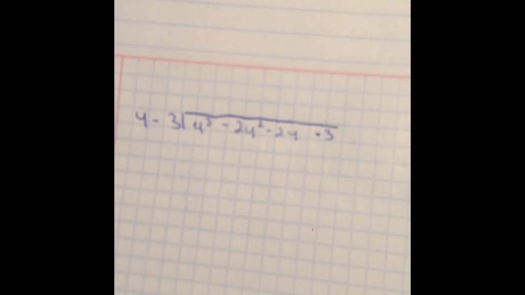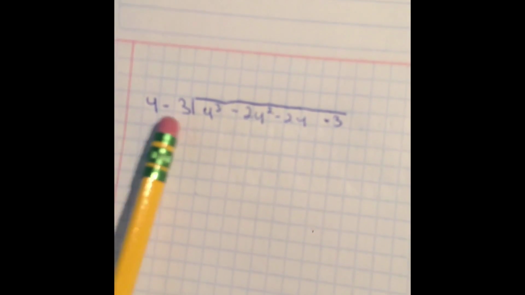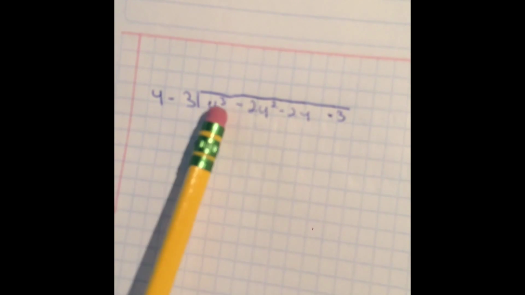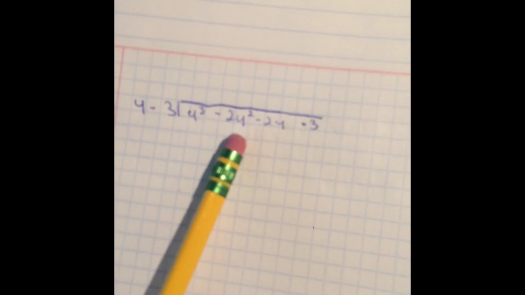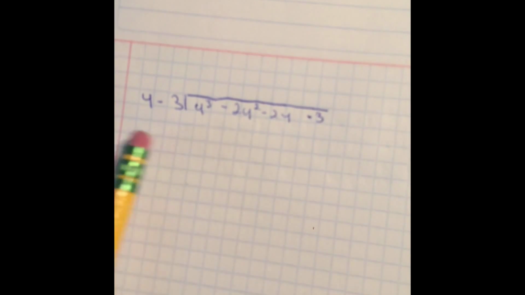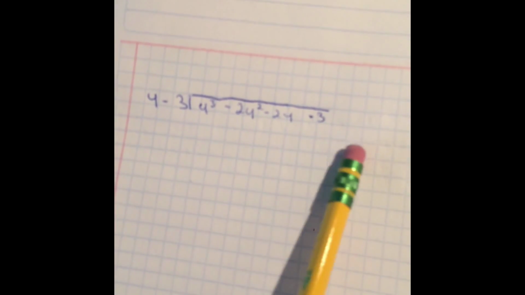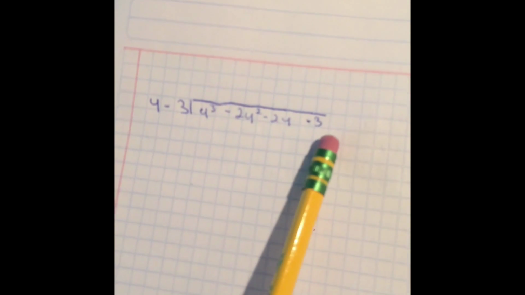The first thing you need to do is organize your division from the biggest exponent to the smallest, like I have it over here. So we have g minus 3 divided into g at the third exponent minus 2g at the second exponent minus 2g minus 3. As you see, we have it organized from the biggest exponent to the smallest.